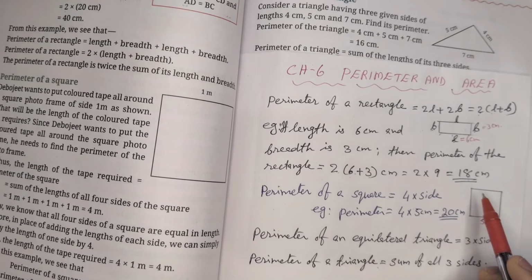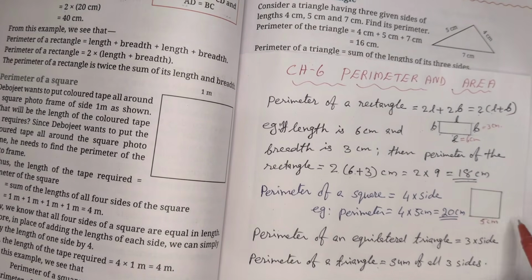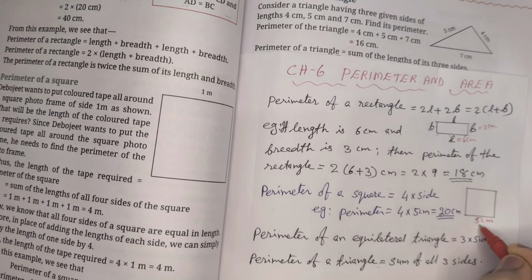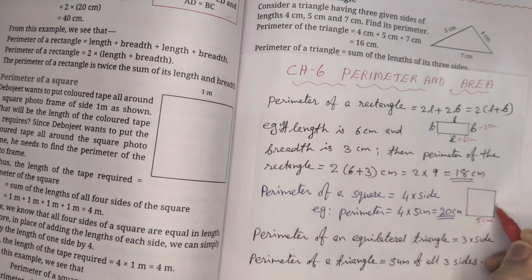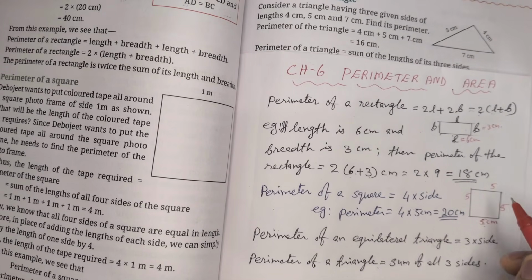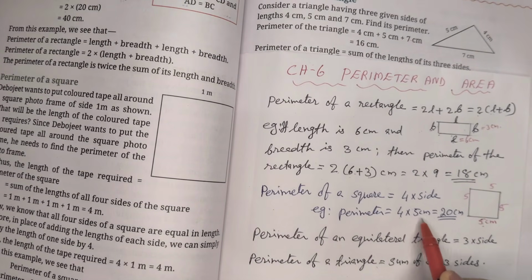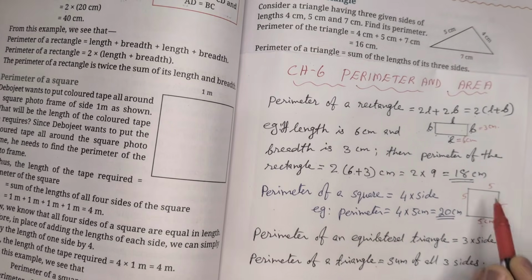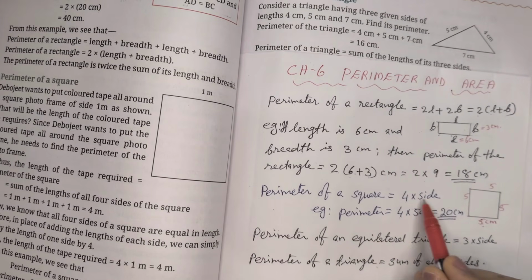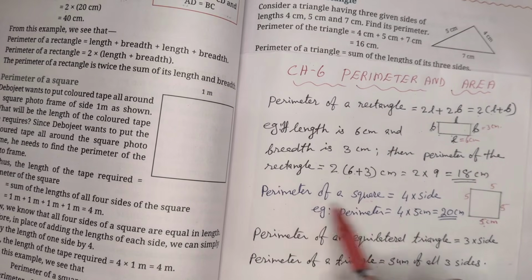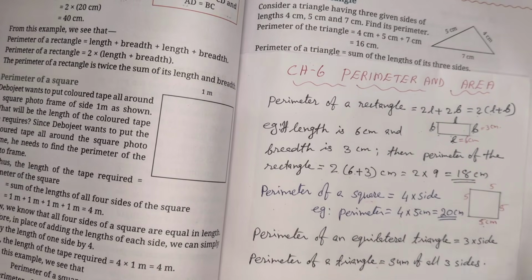Now the perimeter of a square. Square means all four sides are equal in length. So the sum of all four sides: if we take 5 plus 5 plus 5 plus 5, four times we have to add. In place of that, 4 into 5 is equal to 20 centimeter, which means 4 into side. Whatever the measurement, that side we have to multiply with 4. All sides are equal in a square, so the perimeter of the square is equal to 4 into side.